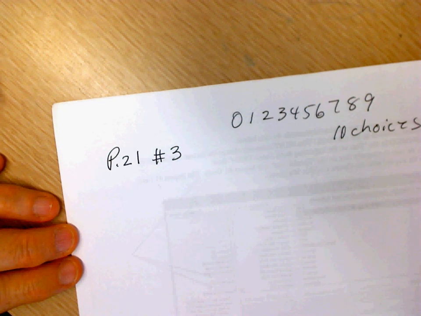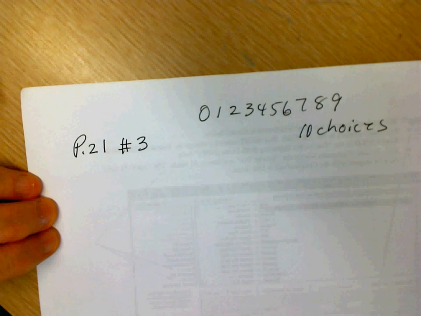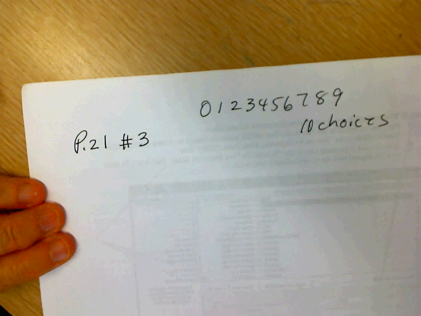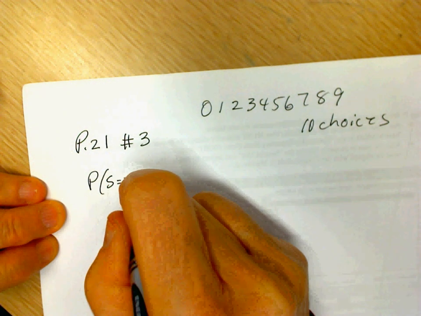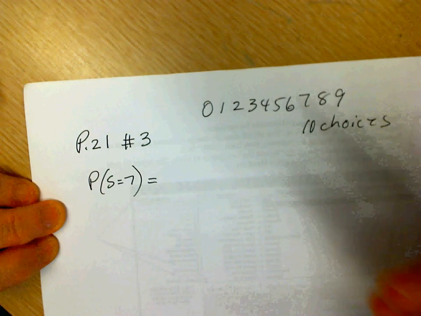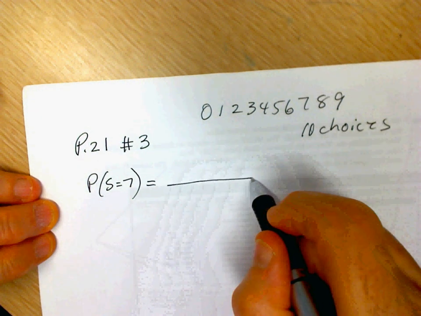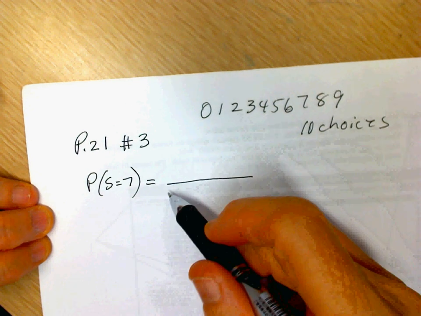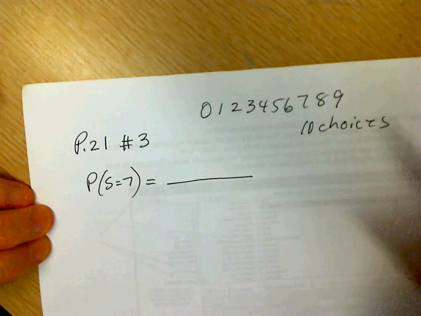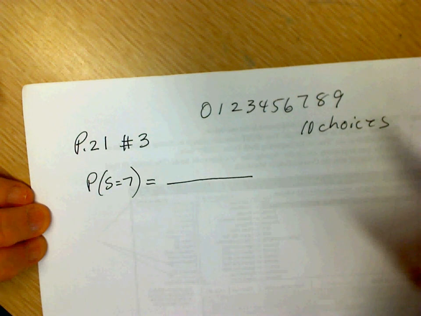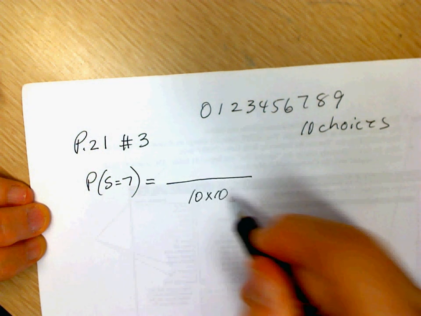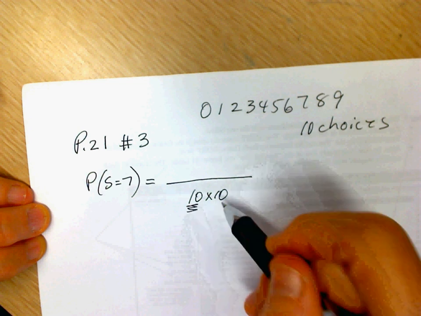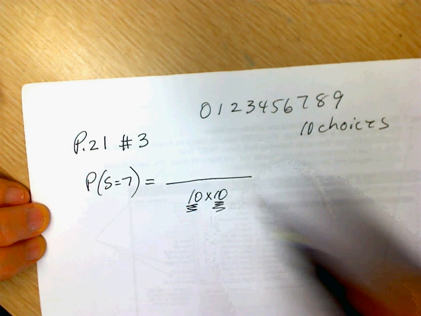Well, you can't really do it with an independence formula. You just have to kind of work it out. So probability sum equals 7 is equal to, well, can anybody tell me how many choices we have in the bottom? Right, 10 times 10, right? 10 choices on the first digit, 10 choices on the last digit.